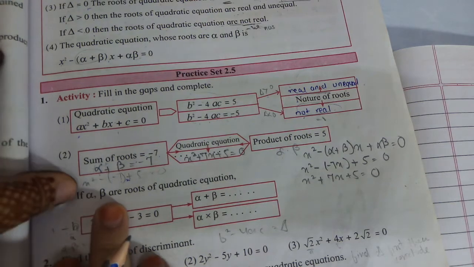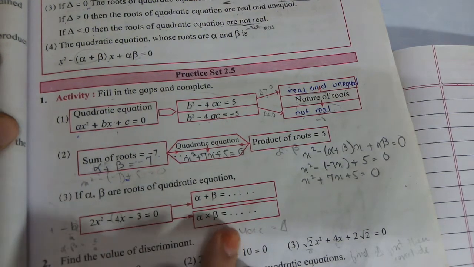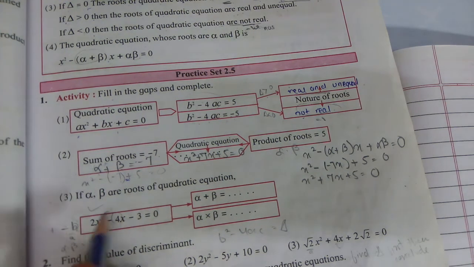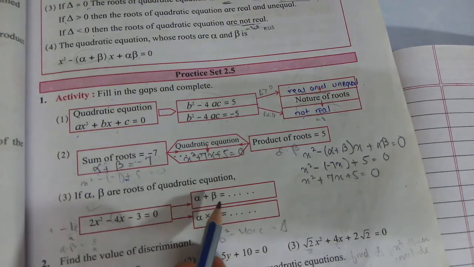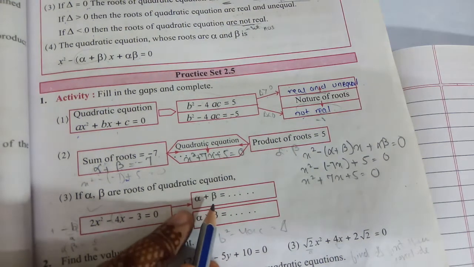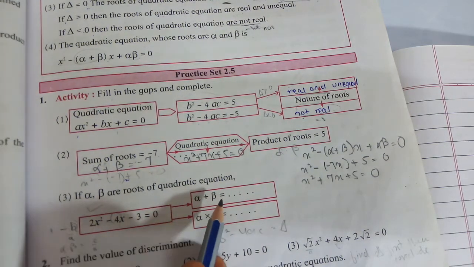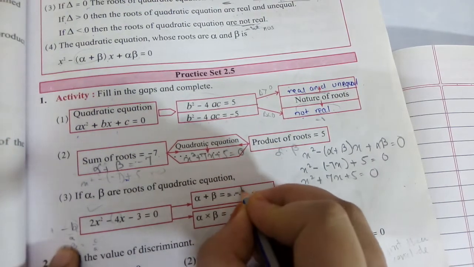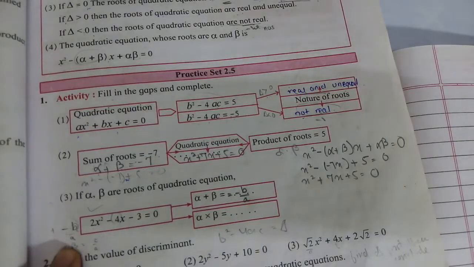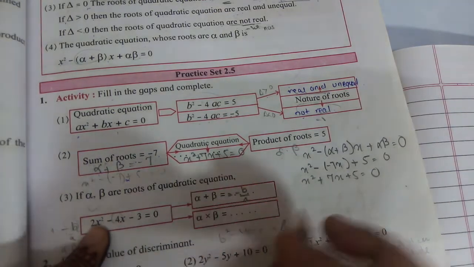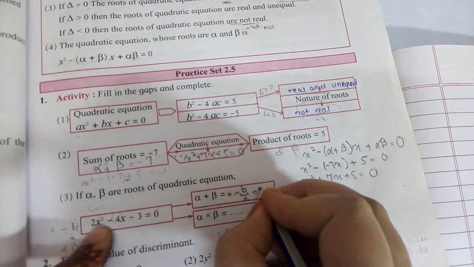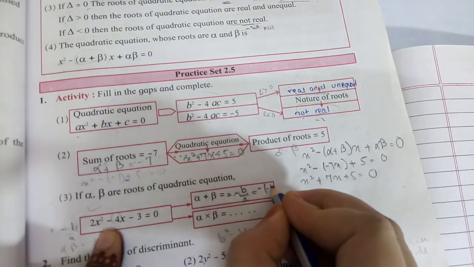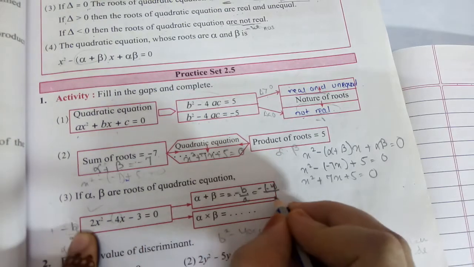Alright. Okay, now next question number 3. If alpha and beta are roots of a quadratic equation. Alright. So here the quadratic equation is given, 2x square minus 4x minus 3 is equal to 0, and we have to find alpha plus beta. Sorry, not product, it is the sum of roots. So for the sum of roots, alpha plus beta, we will first write minus b upon a. The value of b is minus 4 and a is 2.